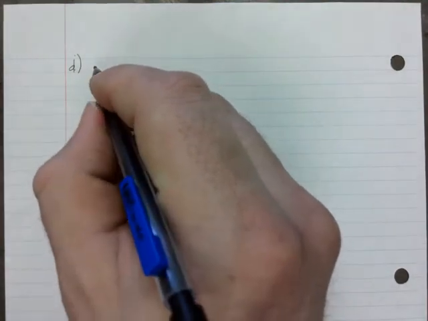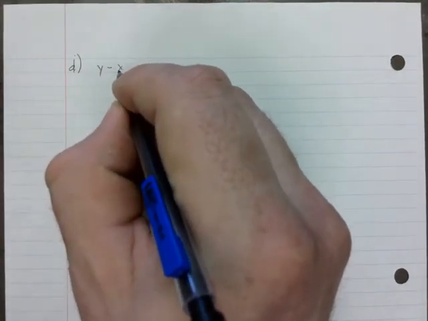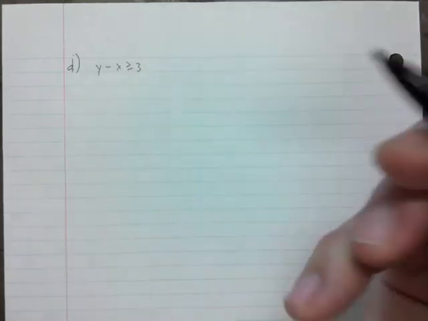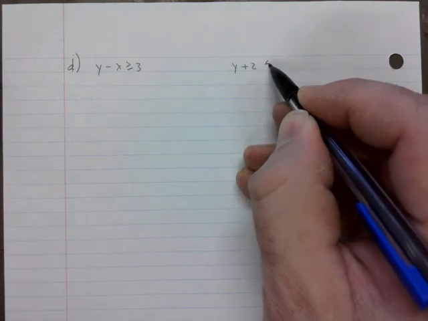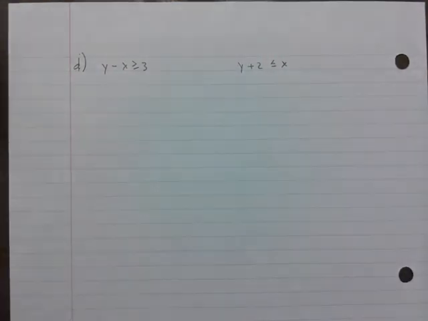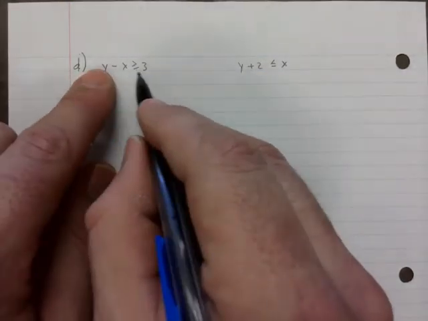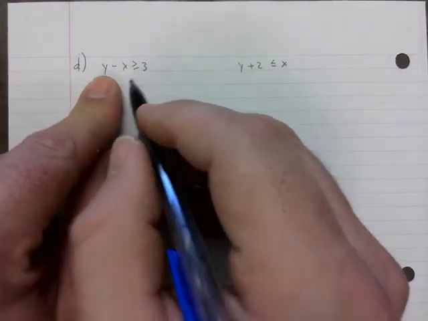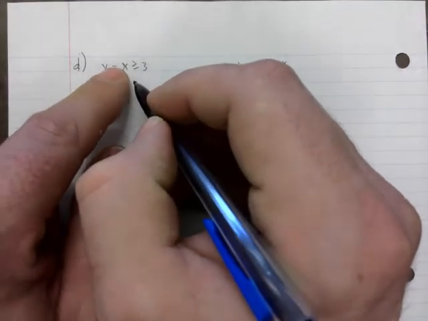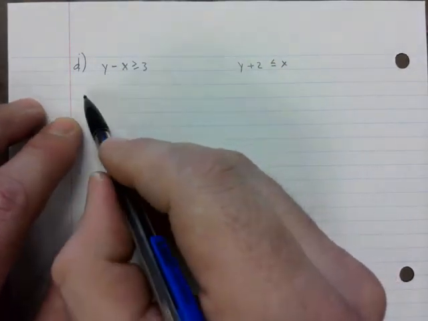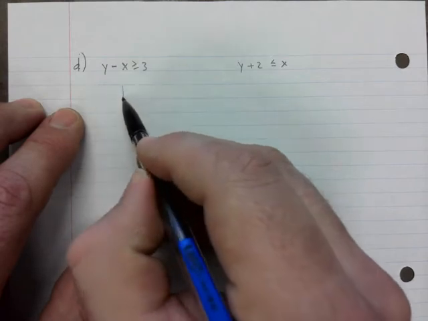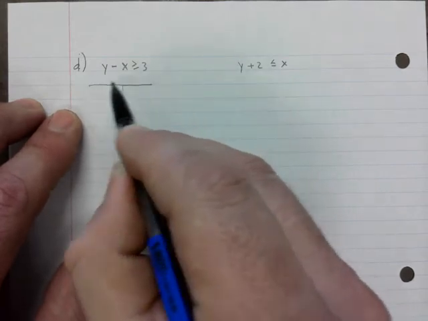D is y minus x is greater than or equal to 3. And then we have y plus 2 is less than or equal to x. Okay, both of them have two variables. Both of them are going to be diagonal. And this one is how we want it. You have to be careful here because of the sign. If it's y plus x, no problem. If it's negative, you have to be careful.